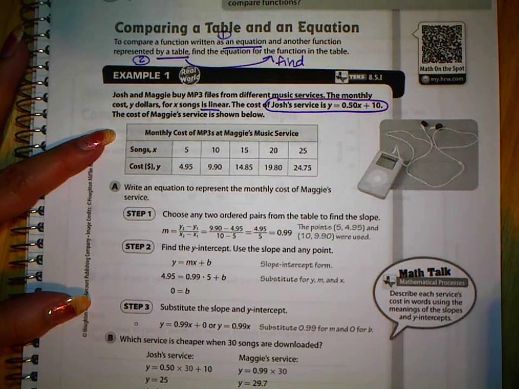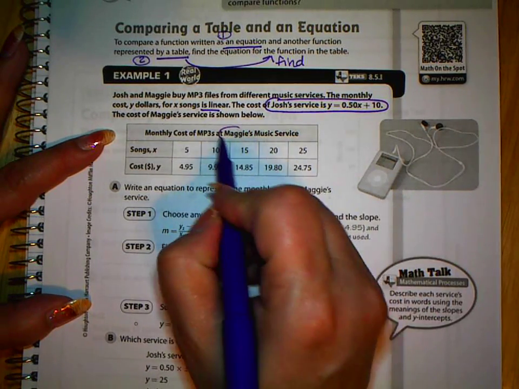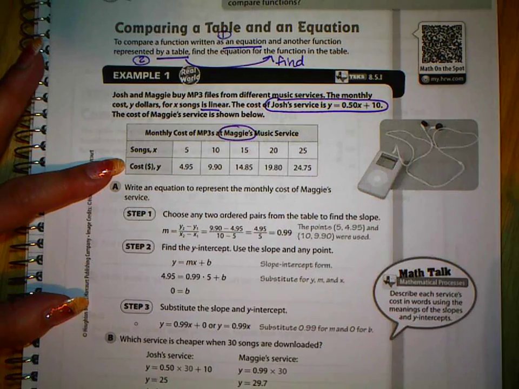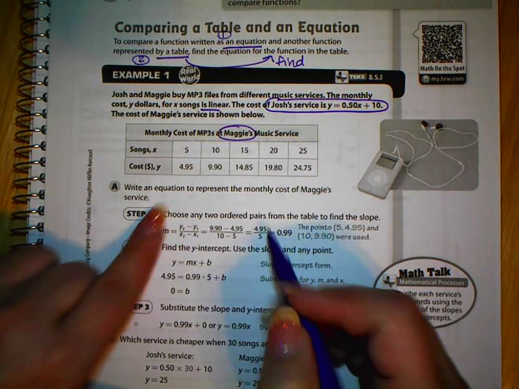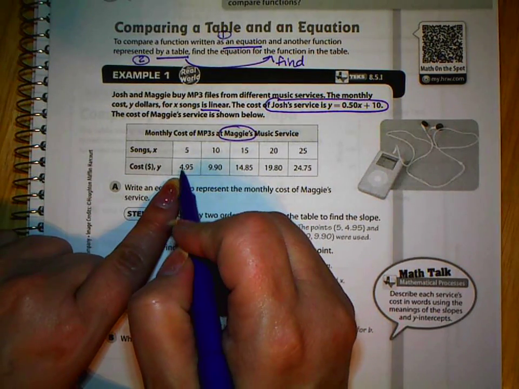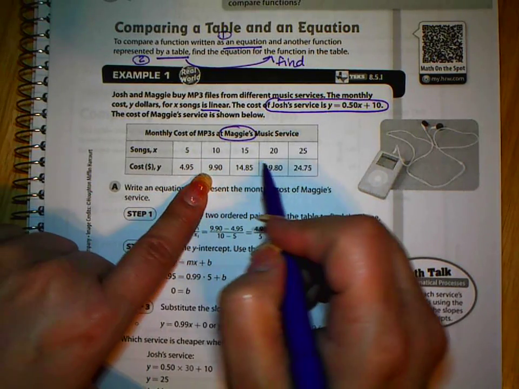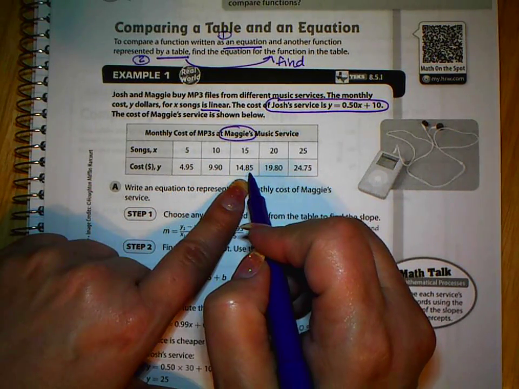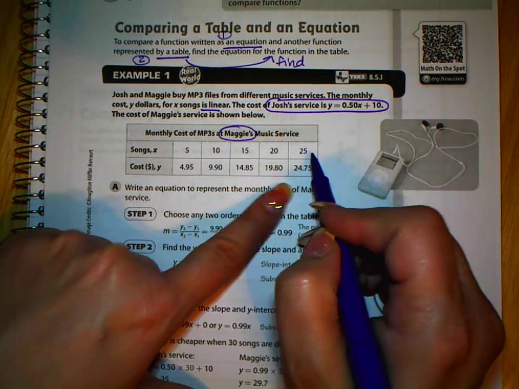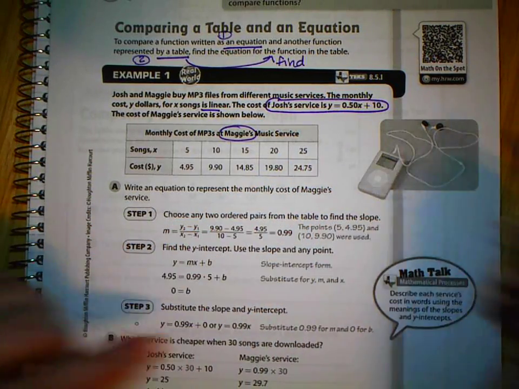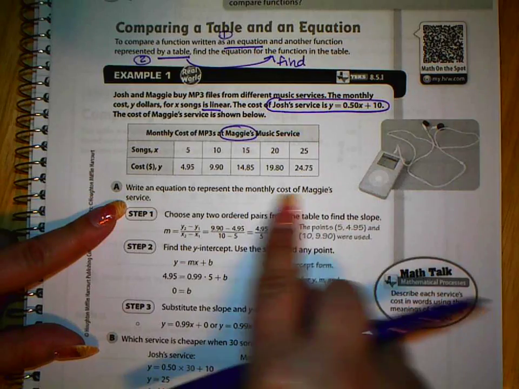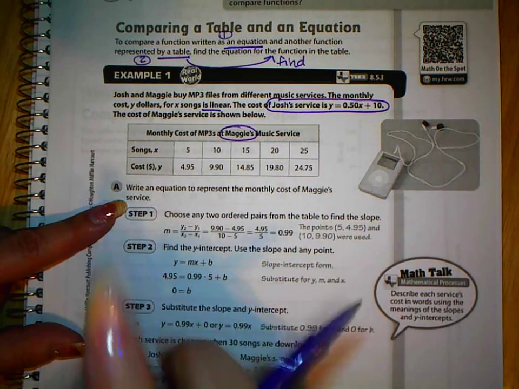The cost of Maggie's service is shown below in the table. We have 5 songs for $4.95, 10 songs for $9.90, 15 for $14.85, 20 for $19.80, 25 for $24.75. It says to write an equation to represent the monthly cost of Maggie's service.